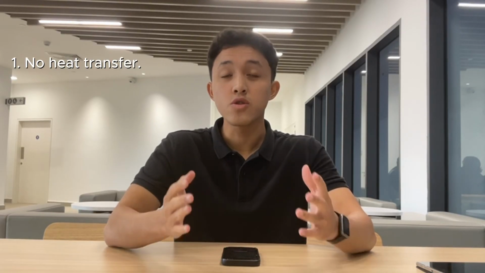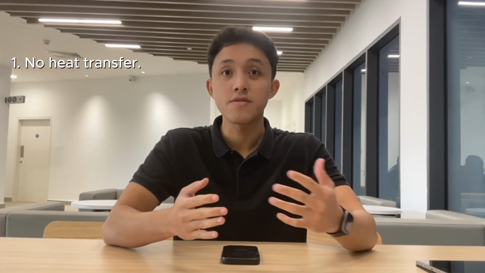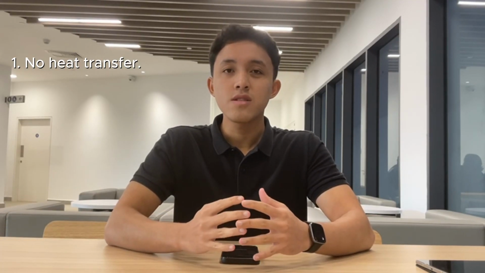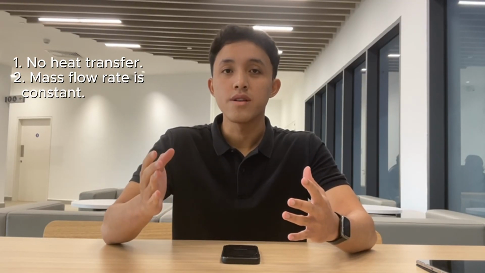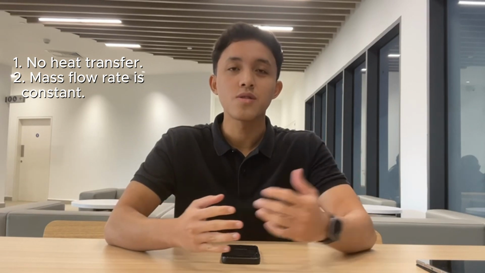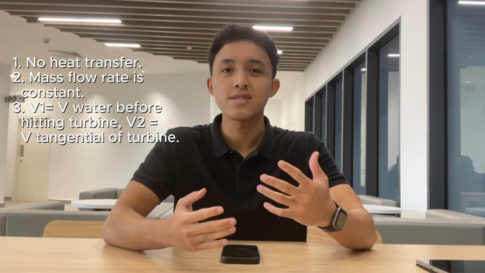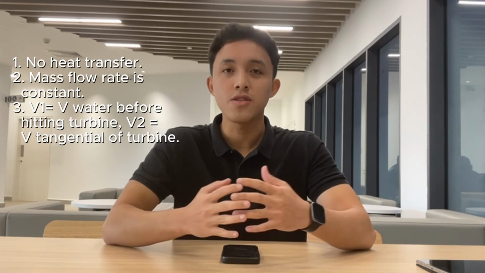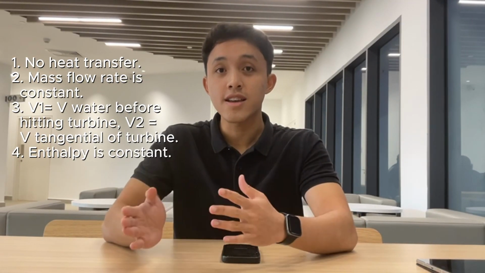Several assumptions were made throughout the calculation for simplicity. First of all, we are assuming that there is no heat transfer throughout the whole process, therefore we can eliminate Q input, which is the heat transfer element of the equation. Second, we are assuming that the mass flow rate is constant, therefore assuming steady state, mass in equals mass out. Third, our velocity input is the velocity just before the water hits the turbine, whereas the exit velocity is the tangential speed of the turbine. And finally, we are assuming that the enthalpy for the first state and the second state is the same.